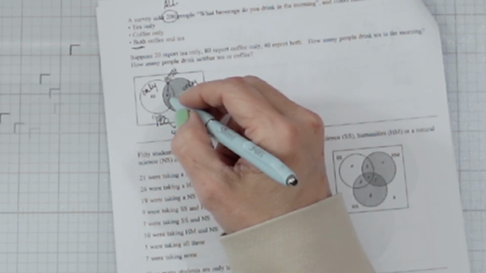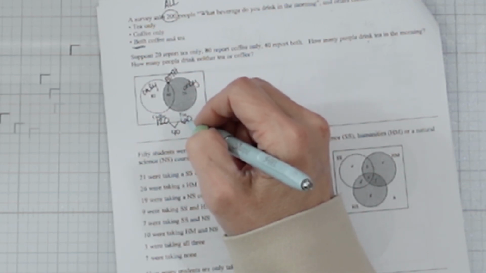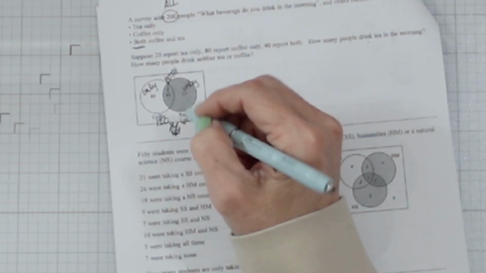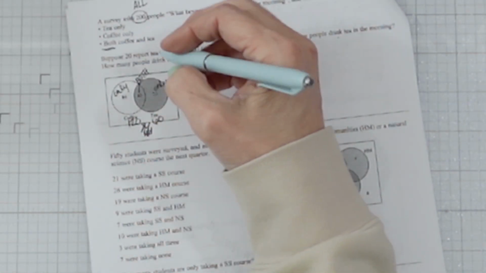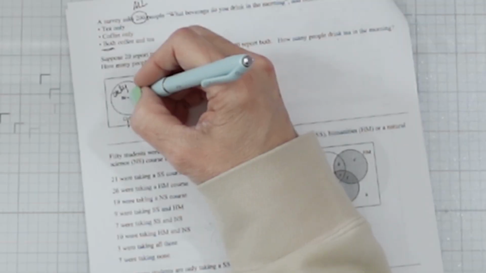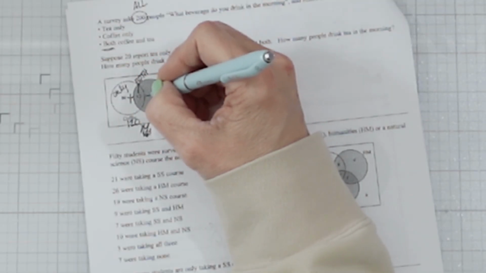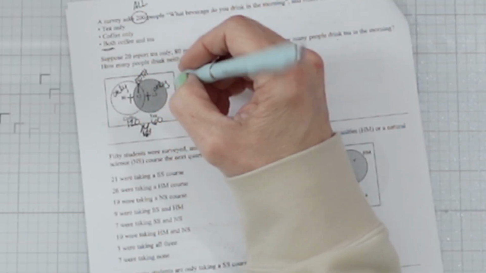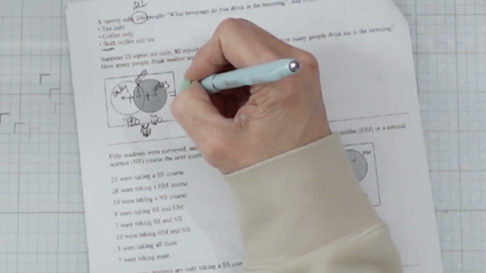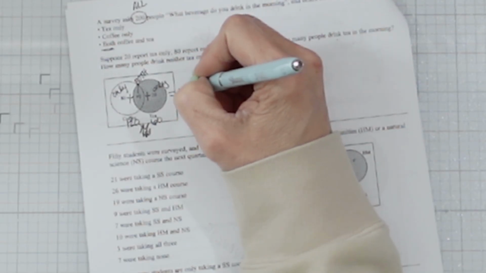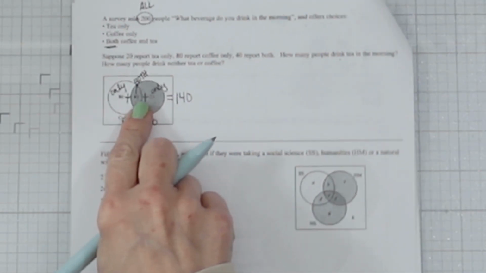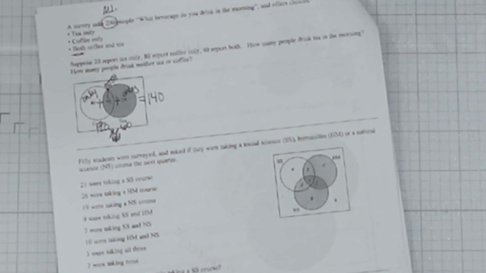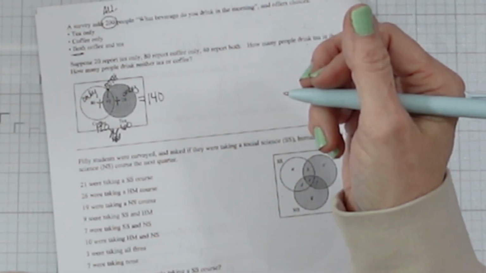This 120 includes the overlap, and this 60 includes the overlap. So let's think about it. You have 80, you have 40 that are both, you have 20 right here, so you have a grand total of 140 people that have answered the survey, tea, coffee, or both.